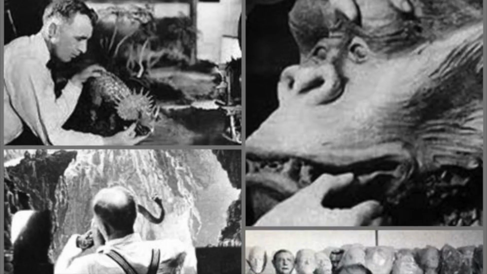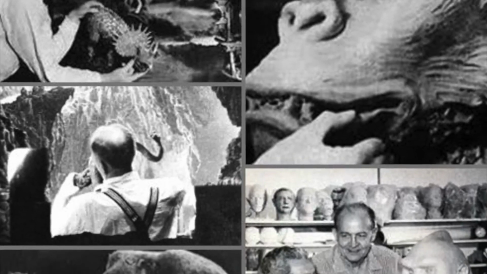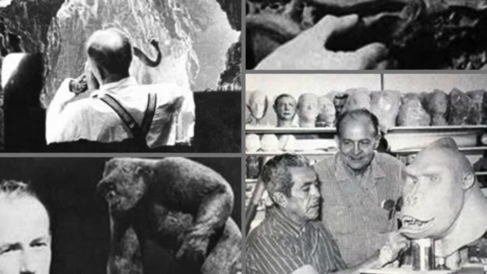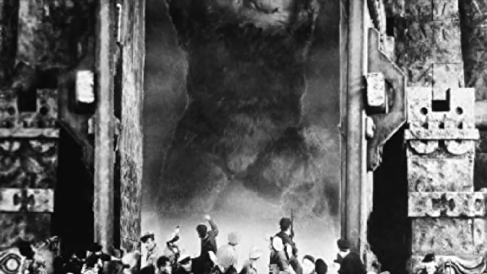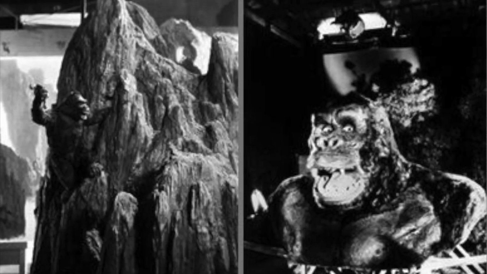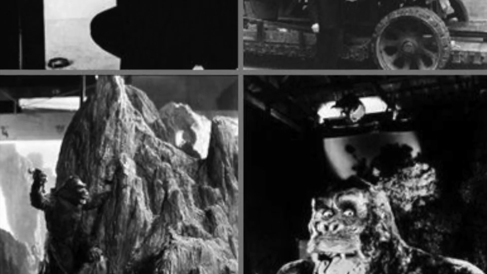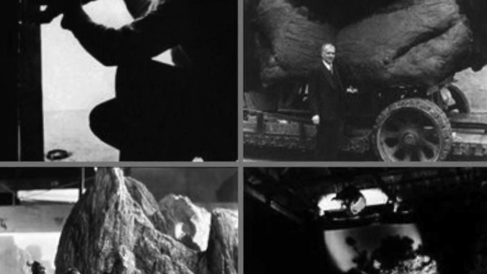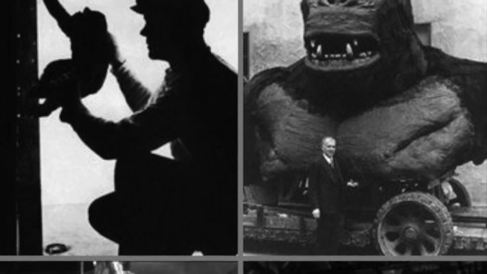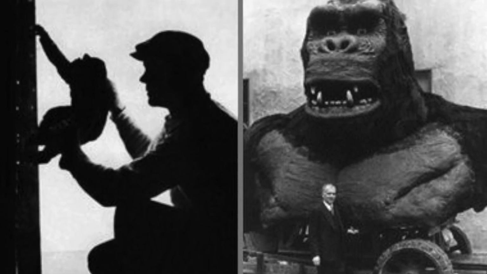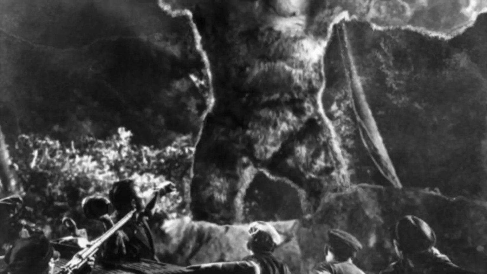So Kong was an 18-inch model. He was supposed to be about 50 feet. An 18-inch model made from a metal mesh skeleton and a mixture of rubber and foam for the muscle structure, and rabbit fur for his hair. So lest anyone think Kong is real, it was a model, right?